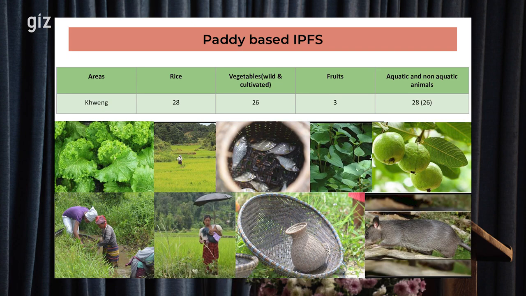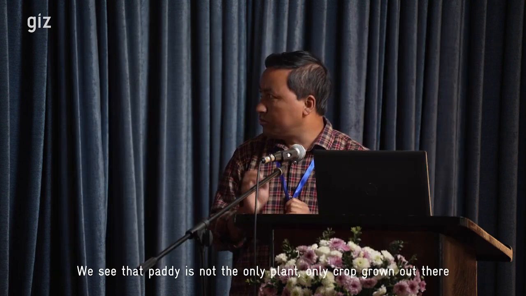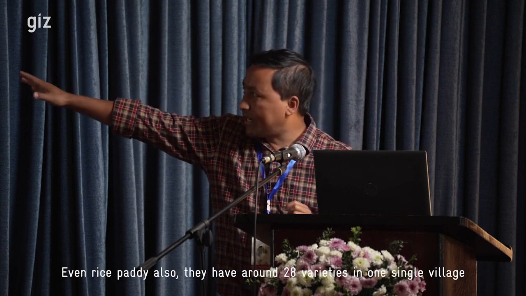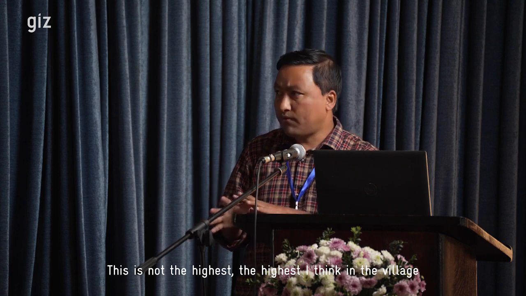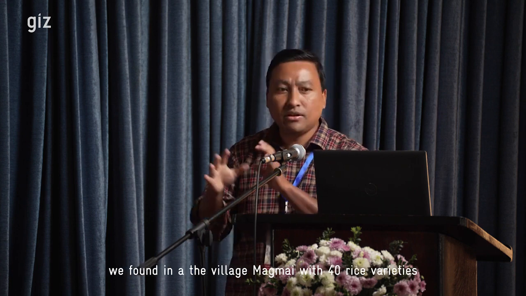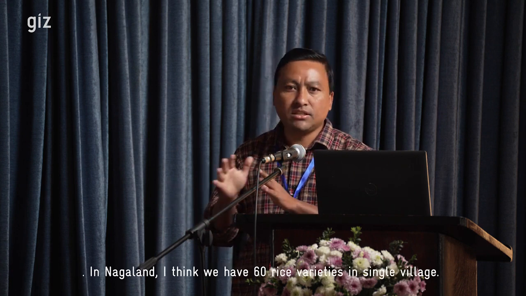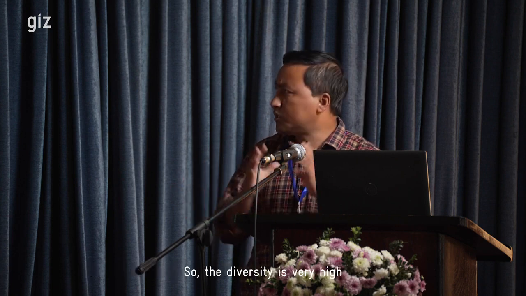dominant one, we see that paddy is not the only crop grown out there. Even for rice paddy, they have around 28 varieties in one single village. This is not the highest. The highest we found in a village in Marmai and River, which has 40 rice varieties. I think in Chhaya they have 60 rice varieties in a single village. So the diversity is very high.